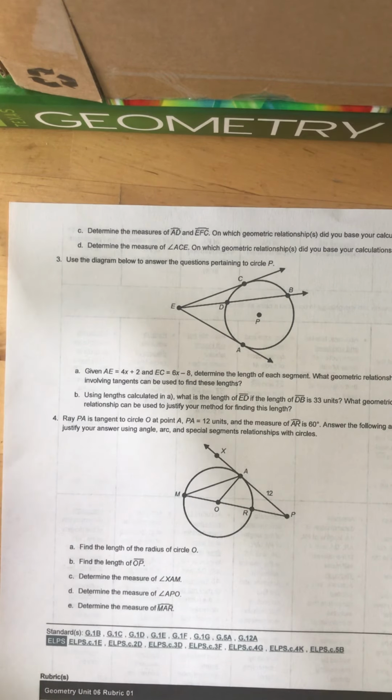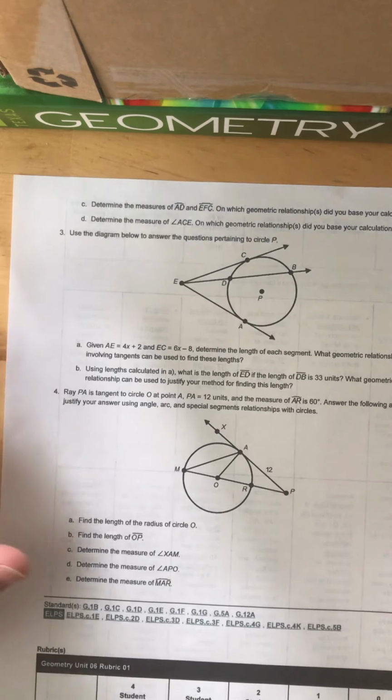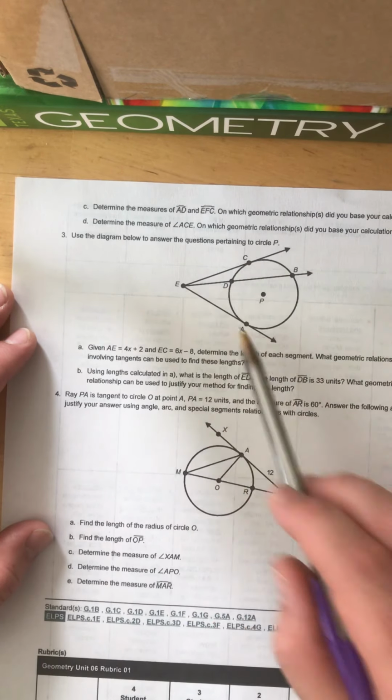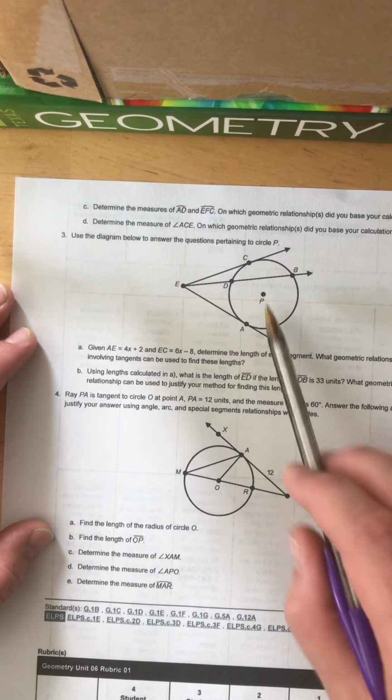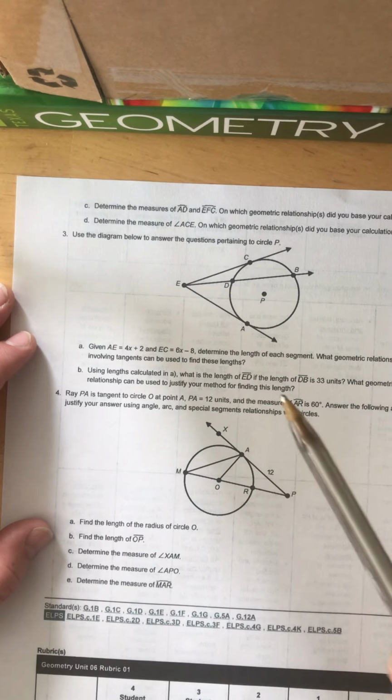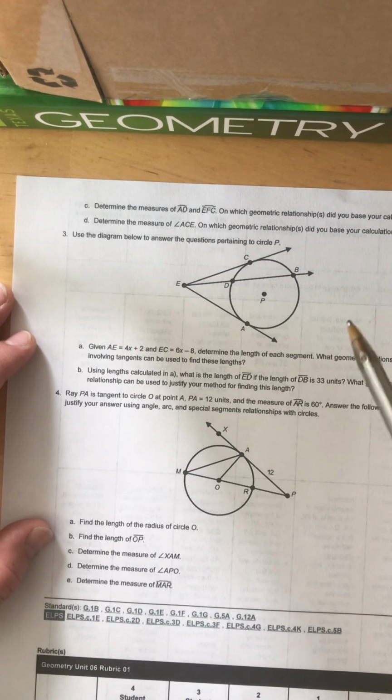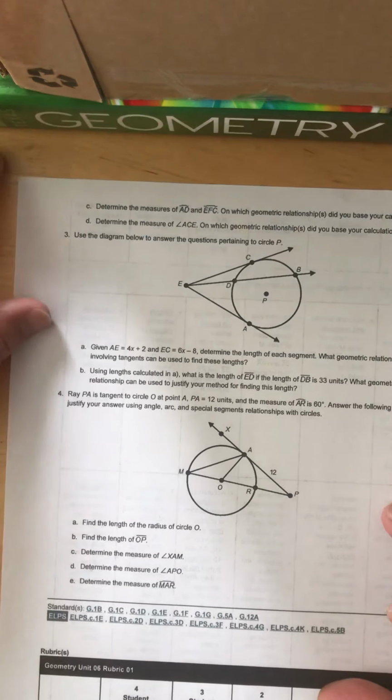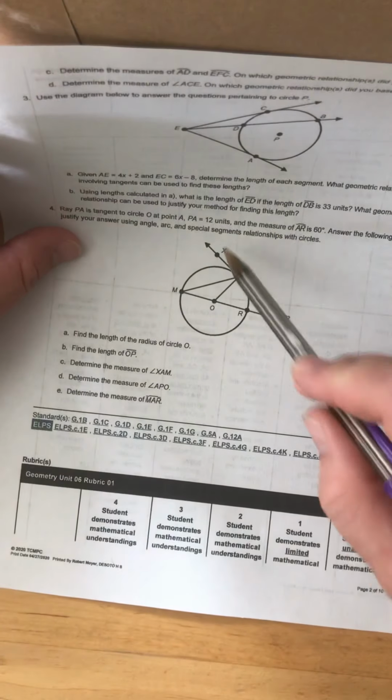So you're going through each part, write out the solutions, and then give the explanations. Make sure you do both really well to get full credit, all right? Same thing with number 3. You see we have tangents, so we're looking at tangent rules. We also have secant lines here, so different properties of secants and tangents in circles, all right? Set of notes over that. Last one we have, so again, a tangent, all right?